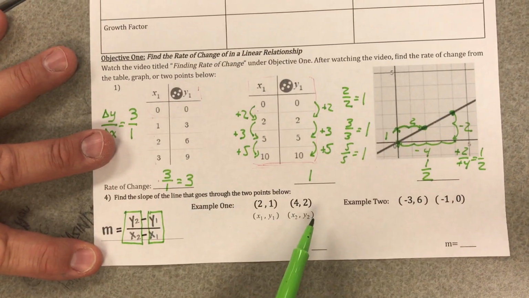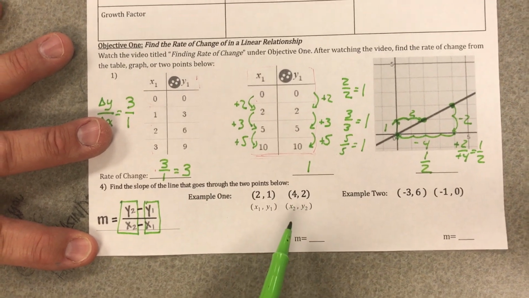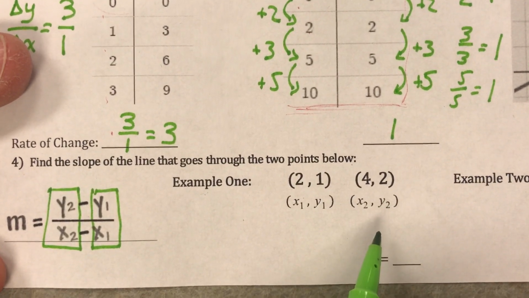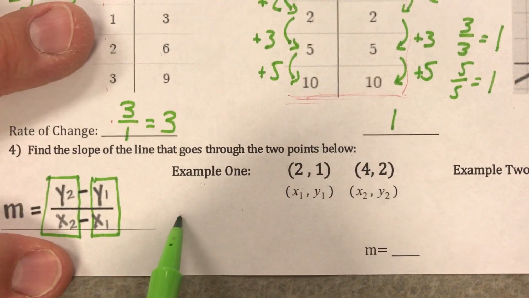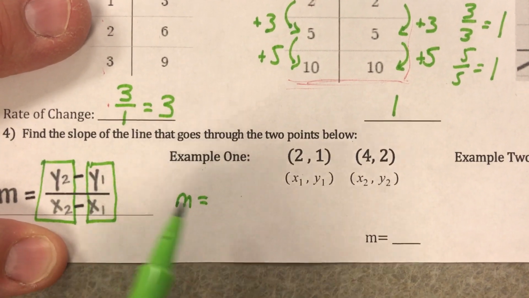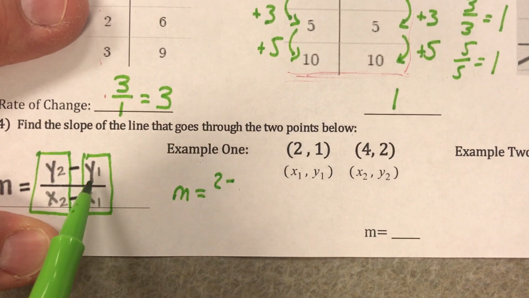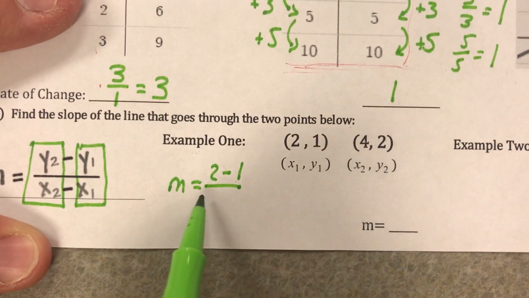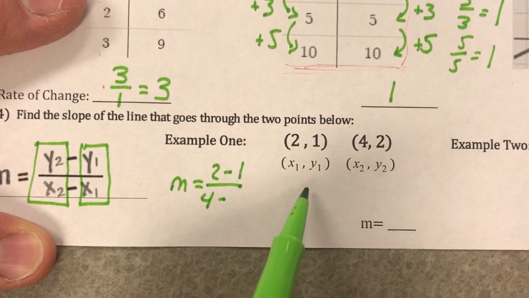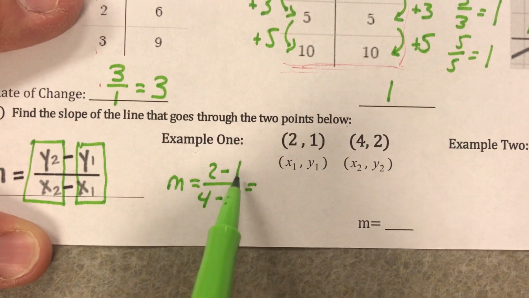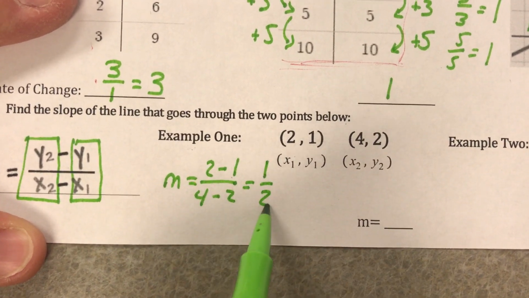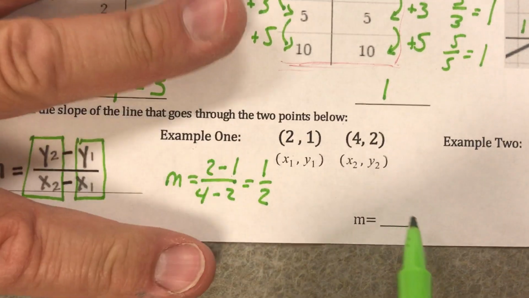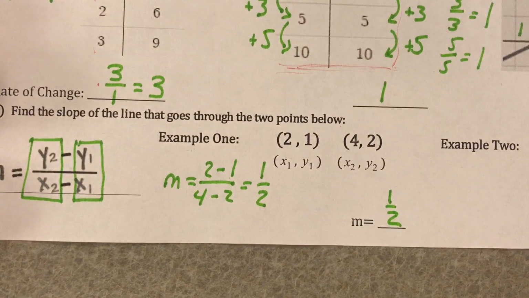It doesn't matter which point you use as point 1 and which one is point 2. Here we've already labeled them, x1, y1, x2, y2. So we're going to just take these coordinates and plug them into our formula. So m equals y sub 2 is 2 minus y sub 1 is 1 over x sub 2 is 4 minus x sub 1 is 2. 2 minus 1 is 1. 4 minus 2 is 2. We have a rate of change or slope of 1/2. Doesn't reduce, so that's going to be our answer.